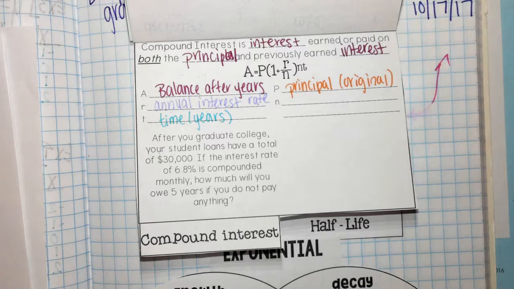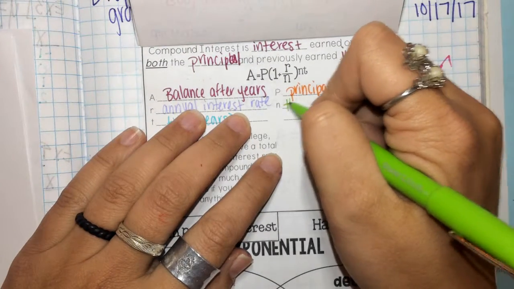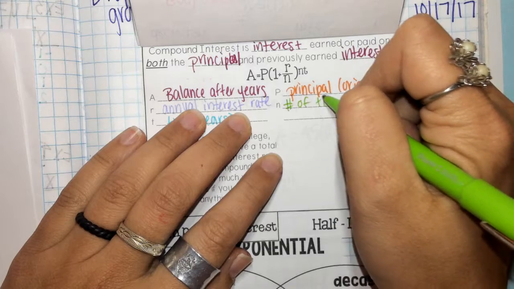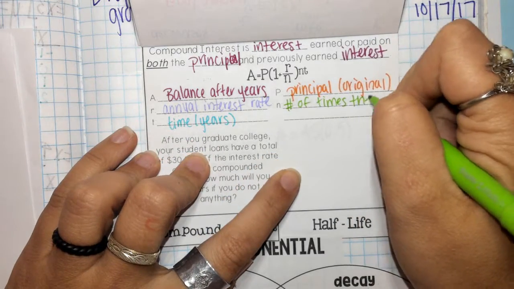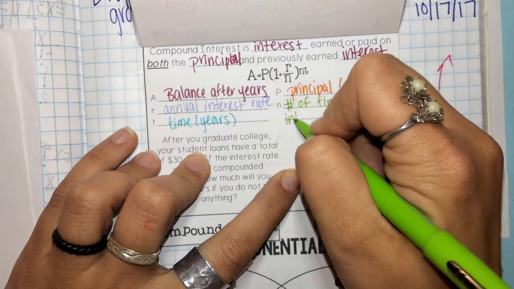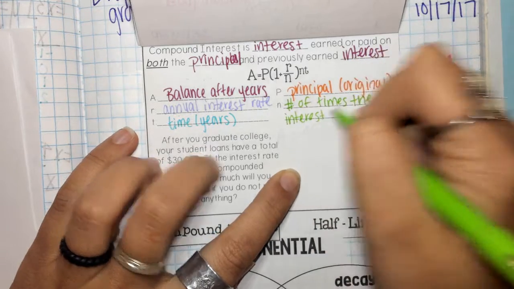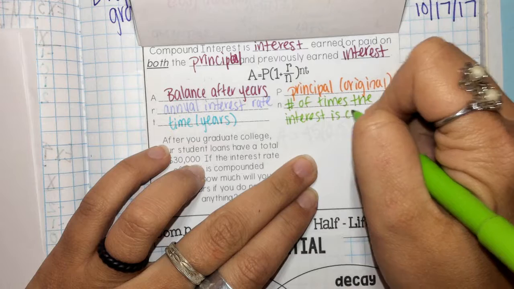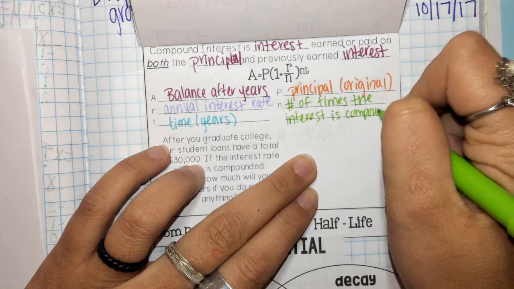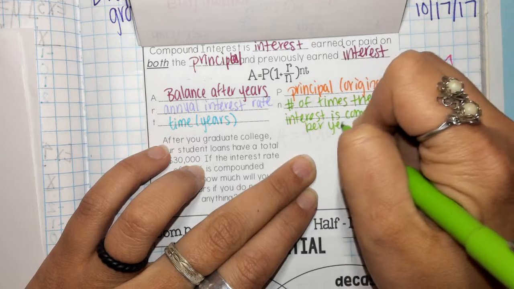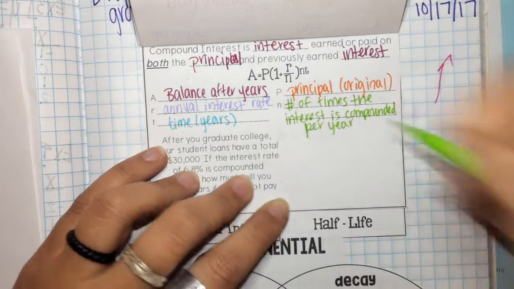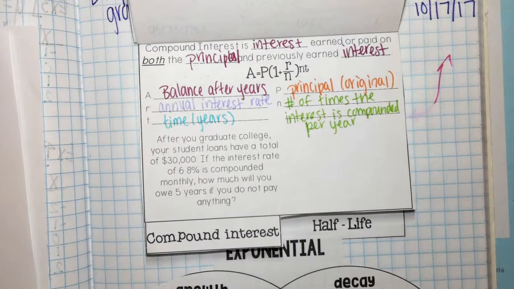And finally, N. N is the number of times the interest is compounded per year. So if it's compounded monthly, that means it would be compounded 12 times per year.